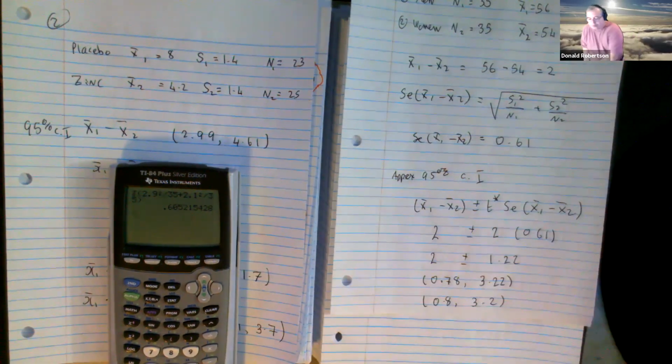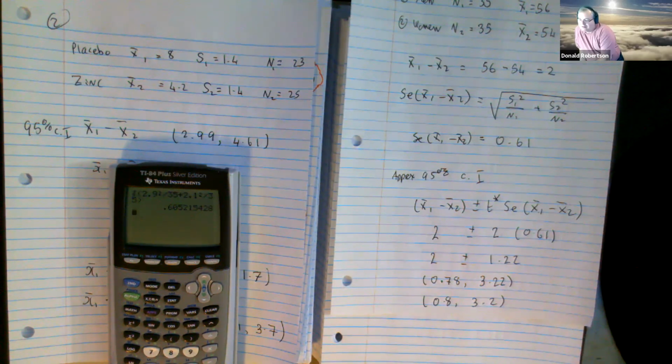And we were all proved wrong. Doesn't that interval have nothing but positive numbers in it? Which means that X1 is bigger than X2, right? Men's heads are bigger than women's heads. I would still be very skeptical of that result.